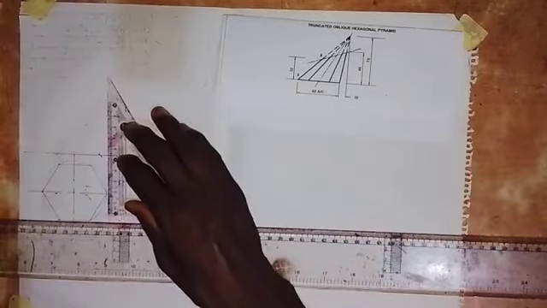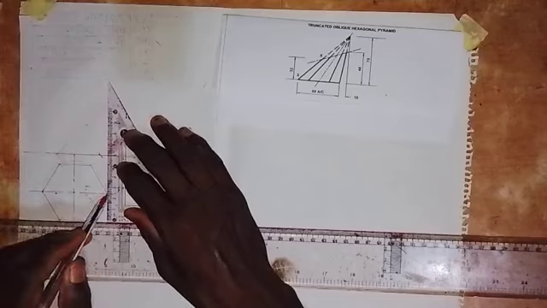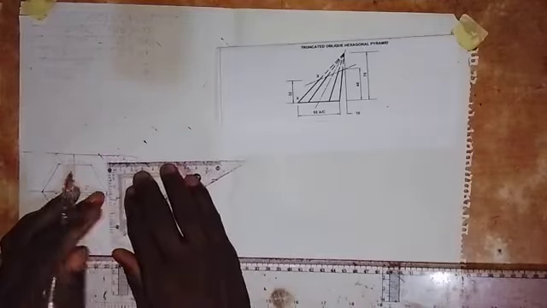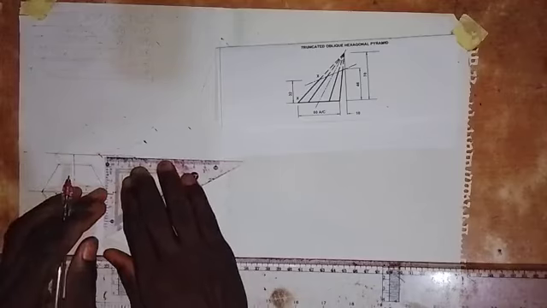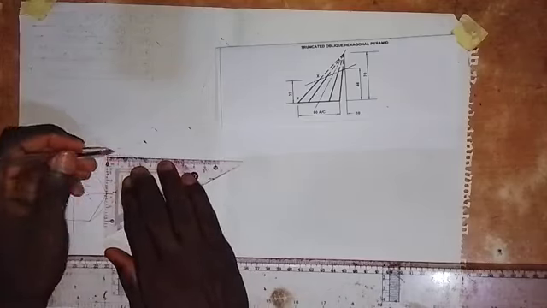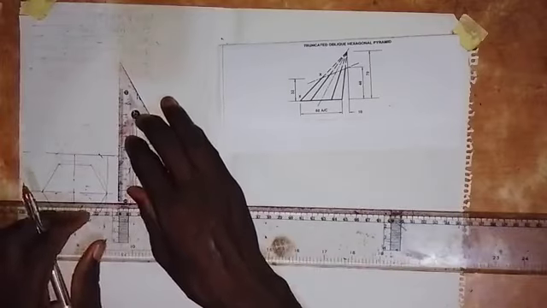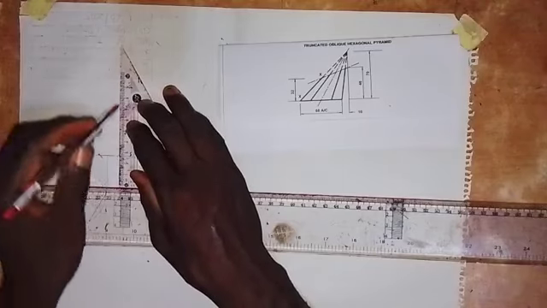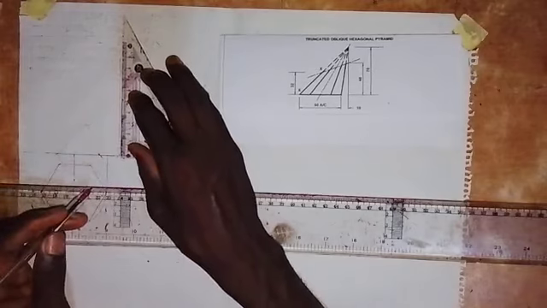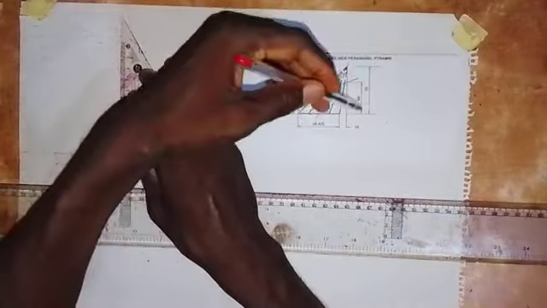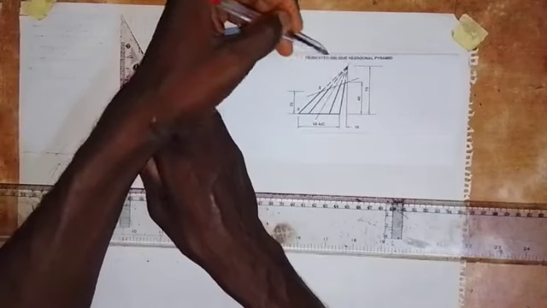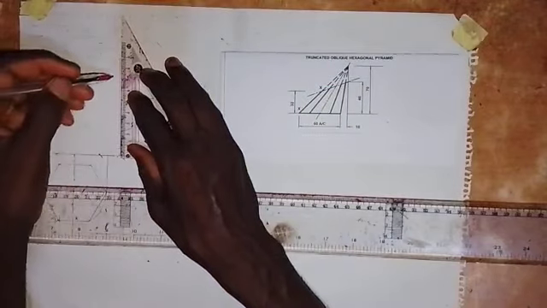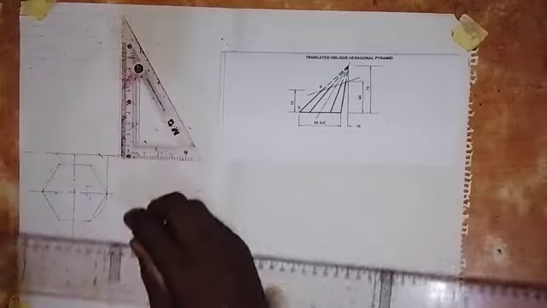So we have to draw a vertical line from this point to touch the horizontal line. Then from this point where the vertical line touches this line, we take 10 millimeters away, so this is 10 millimeters. Then from this point we draw a vertical line up like this. Then we take a measurement of 70 millimeters, as we have that the height of the truncated hexagonal pyramid is 70 millimeters. So we take 70 millimeters here.